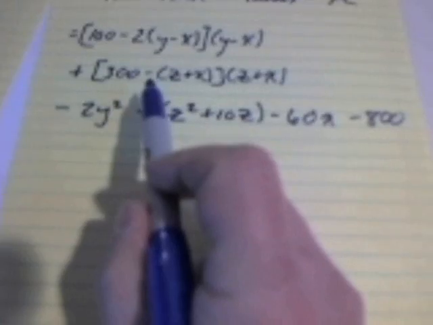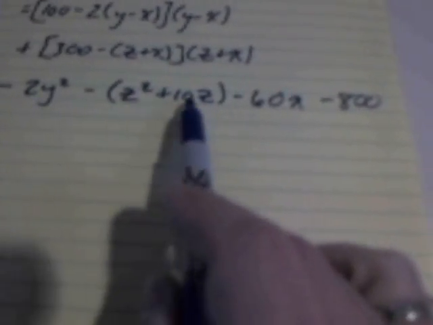Second equation, marginal revenue overseas equals marginal costs overseas. Again, go back to your demand function in the foreign country. 300 minus z plus x, take the derivative: 300 minus 2z plus x equals overseas production costs, Z squared plus 10z, so that's 2z plus 10.